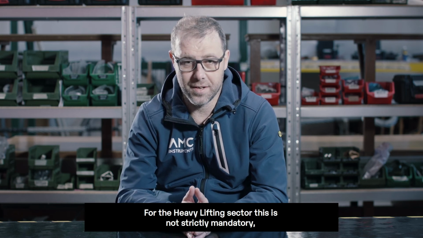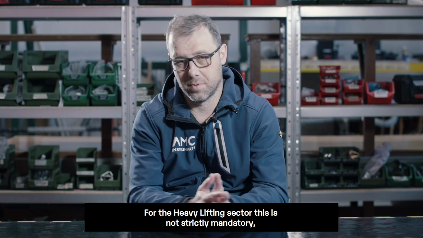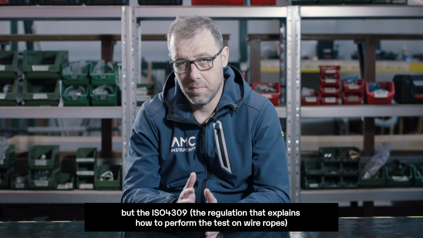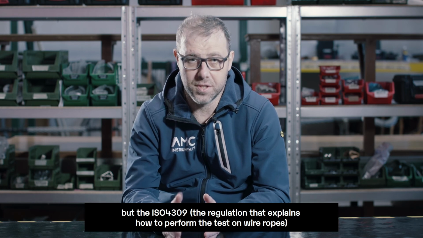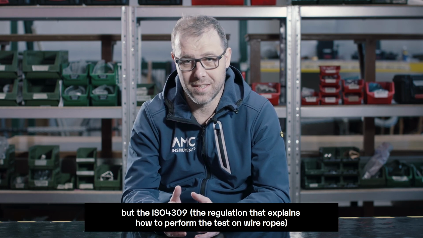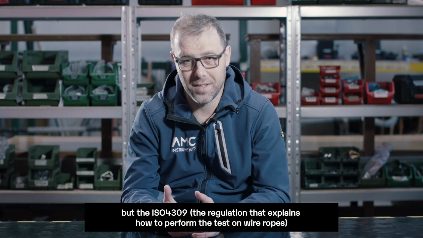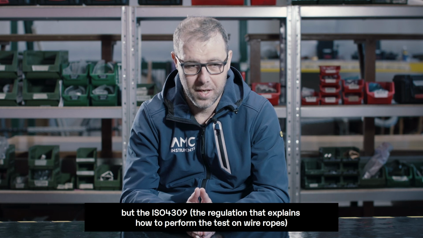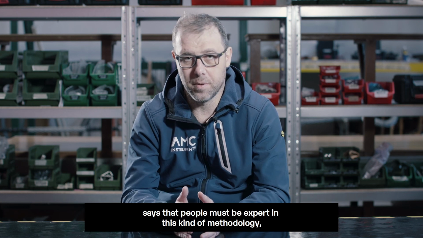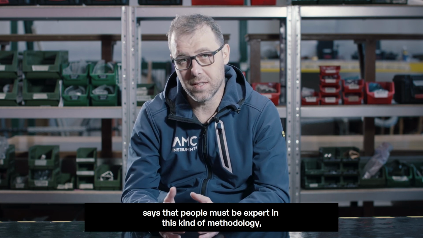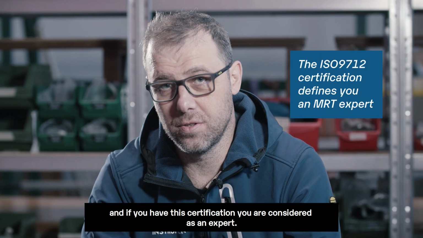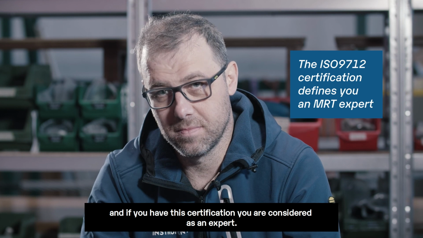For other sectors, for example the heavy lifting sector, this is not strictly mandatory, but ISO 4309, the regulation that explains how to perform the tests on wire rope, says that people must be experts in this kind of methodology. And if you have this certification, you are considered an expert.